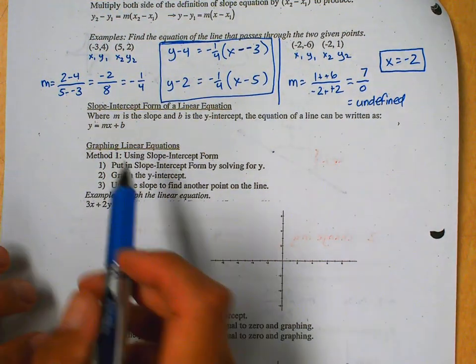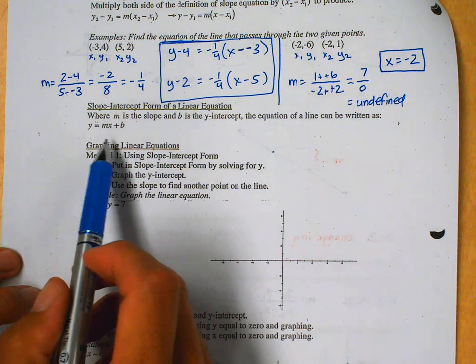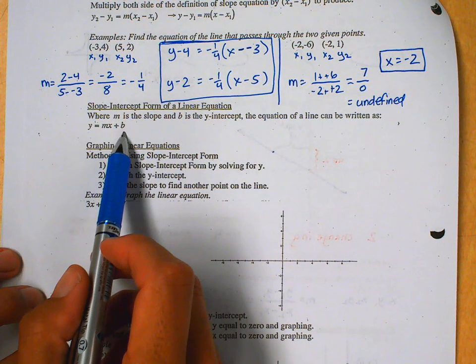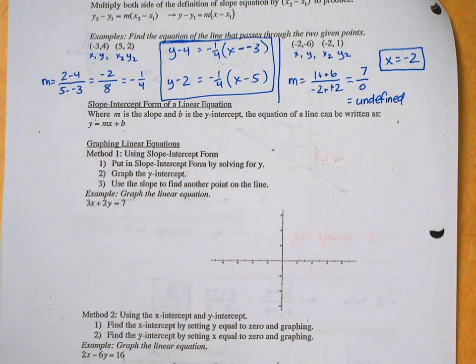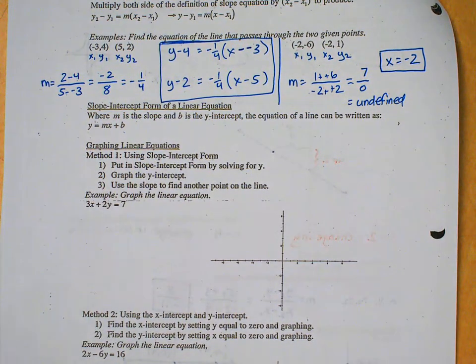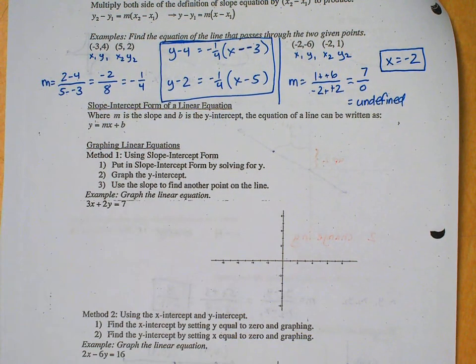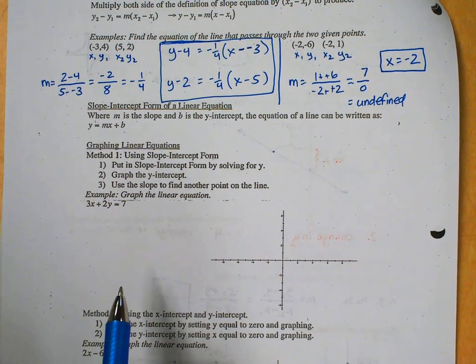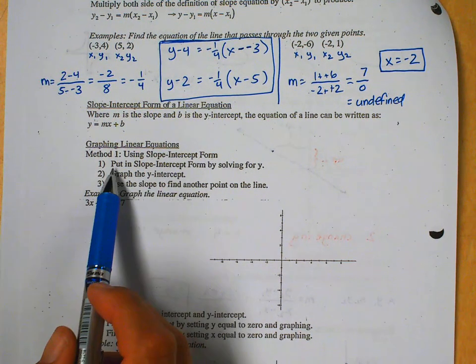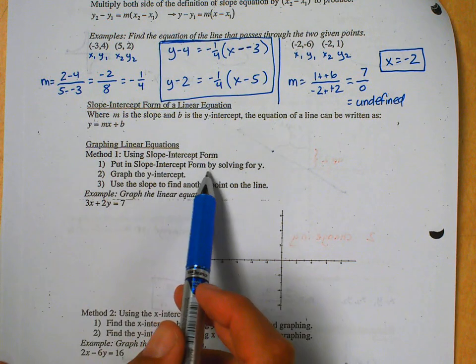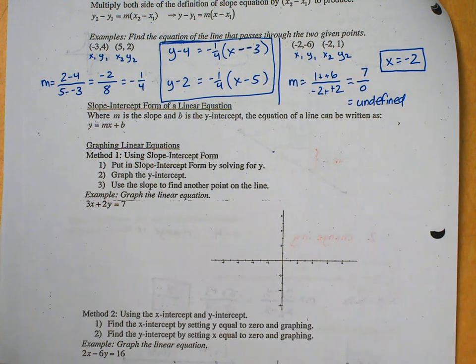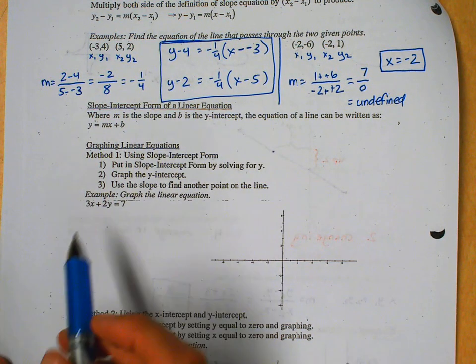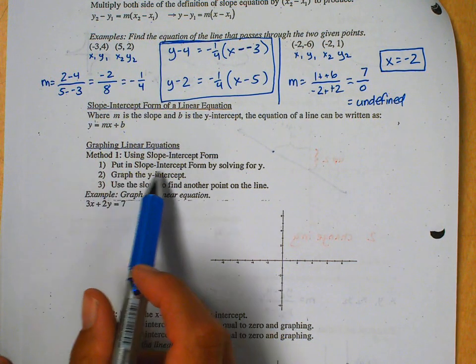We've got slope-intercept form, which is y equals mx plus b, where m is the slope and b is the y-intercept. We use slope-intercept form for graphing in particular, and it tells us the slope in the actual equation as well. So you see the method, you solve for y. To graph it, you graph the y-intercept and use the slope to find another point. So we're just going to do that. 3x plus 2y equals 7. We're going to solve for y.